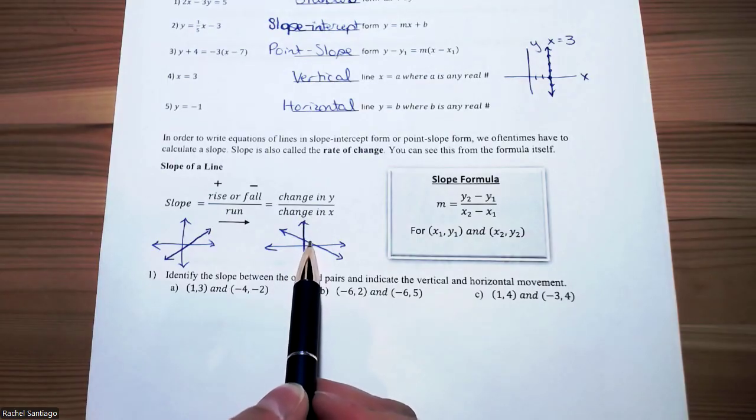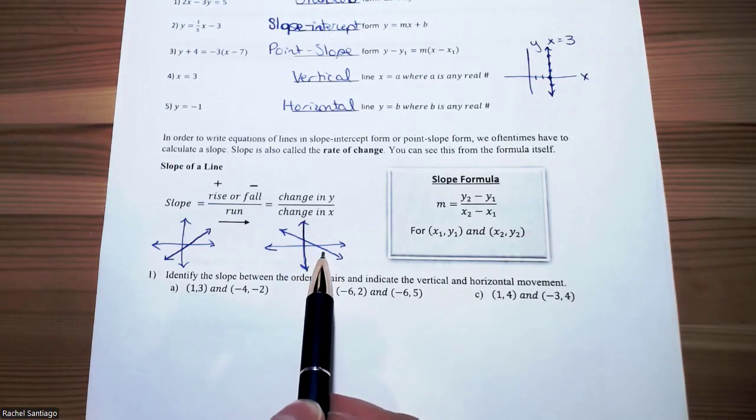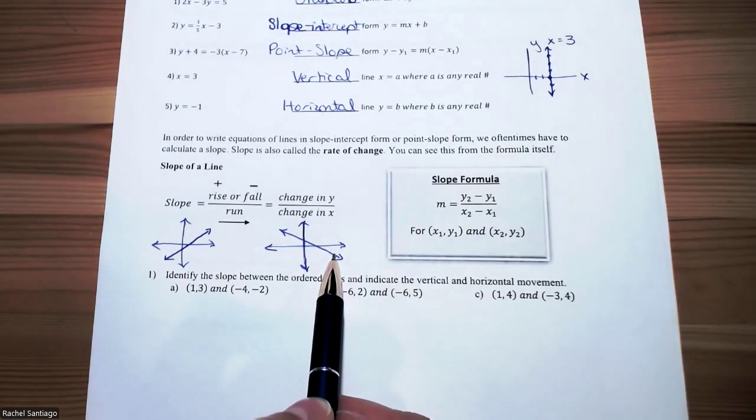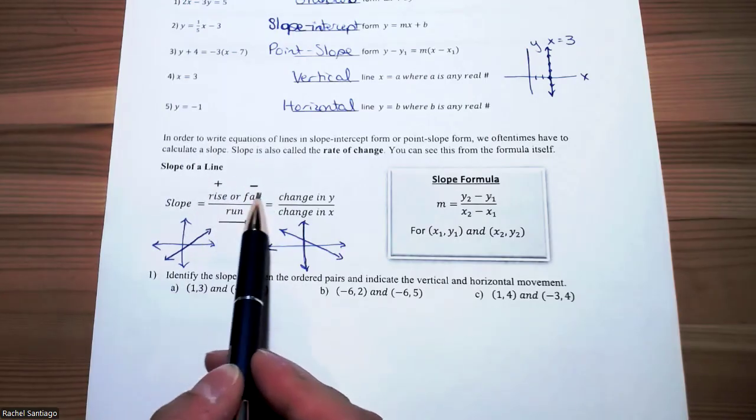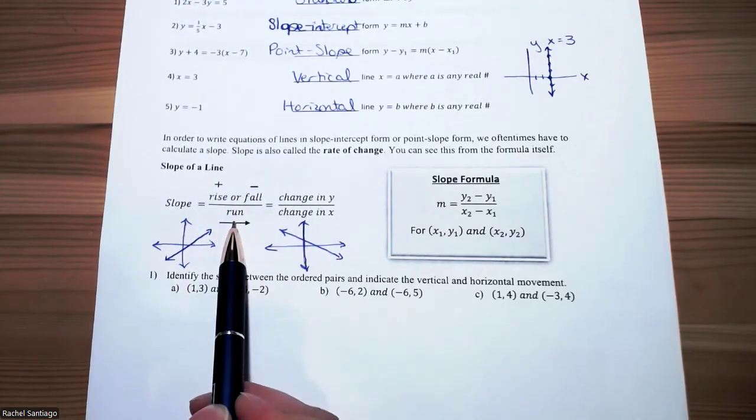And that's really important as we plot our points. We always fall before we run. And notice we're running in the same direction. The numerator of our fraction will always tell us whether or not we're rising or falling, but the denominator will always tell us we are running.